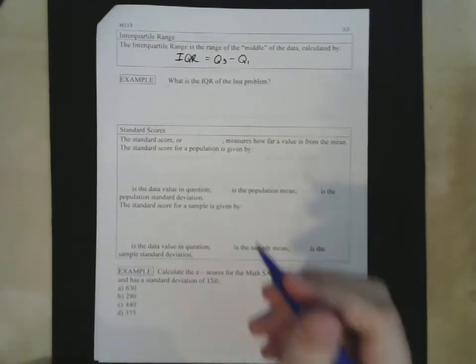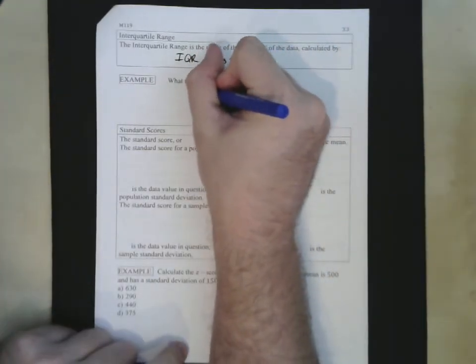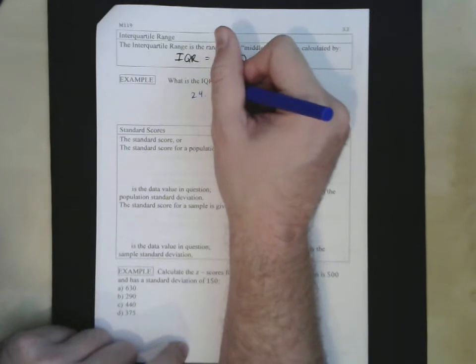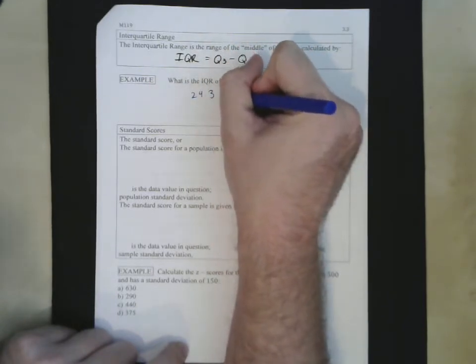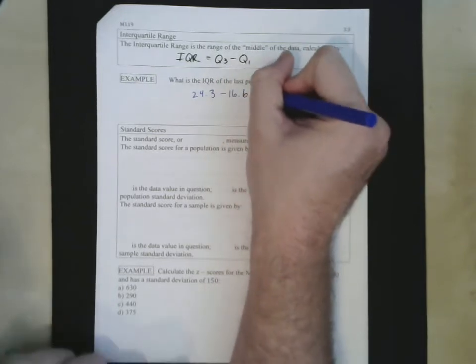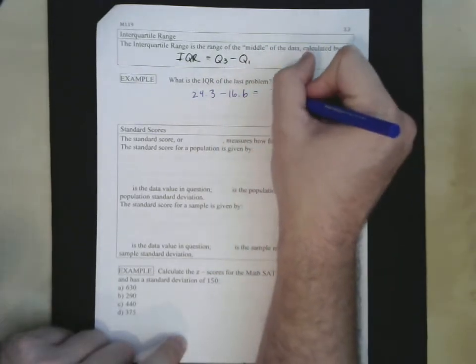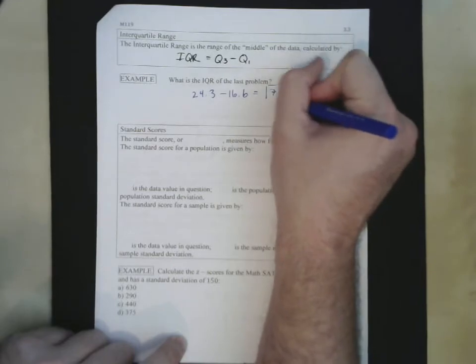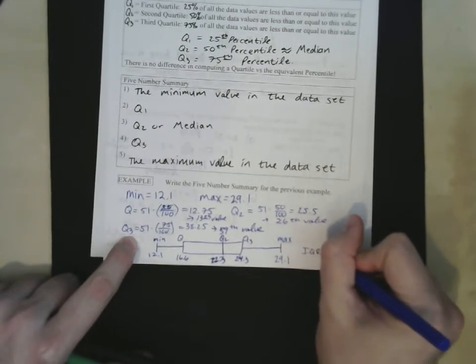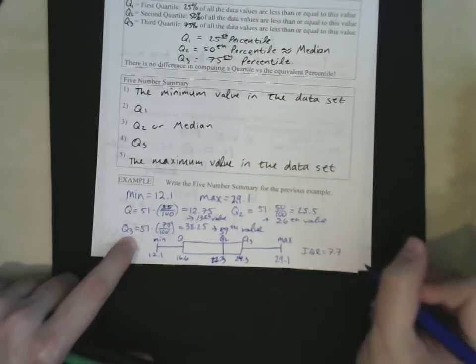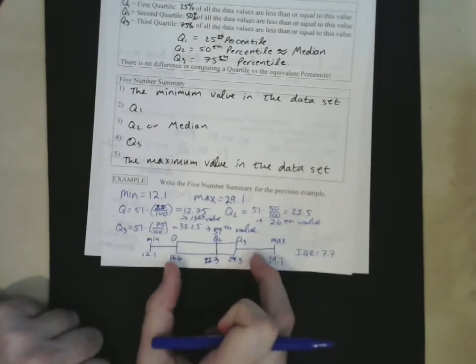So if we wanted to find the IQR of the last problem, we have 24.3 minus 16.6, and this equals 7.7. So that's our IQR, and a lot of times you will see on a 5-number summary an IQR attached, 7.7, so you don't have to guess. So it tells you how spread out this middle is.